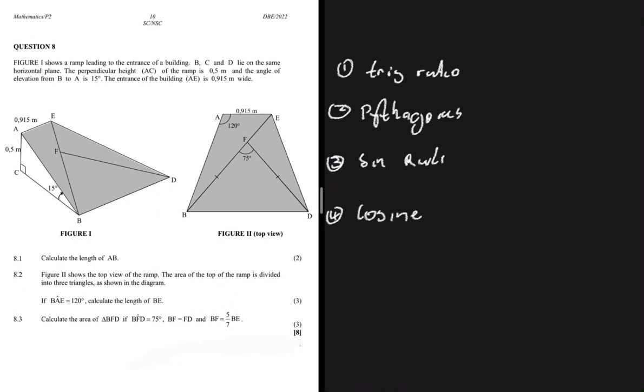Because people sometimes are confused. What am I supposed to use? Should I use the sine rule? Should I use the cosine rule? This is the way you should do it. You start by trying to use the trig ratio. If it doesn't work, you use Pythagoras, the sine rule, and the cosine rule. So let me apply this to this question so that you can see that it works perfectly.